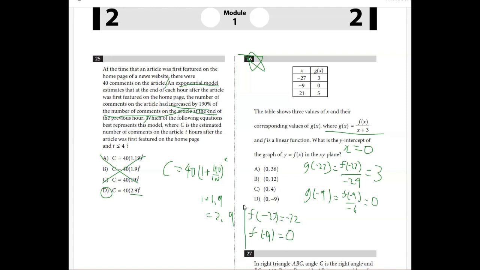Okay, this is a key piece of information here. So we can definitely calculate the slope. So 0 minus minus 72 divided by minus 9 minus minus 27. This is 72 over 18.